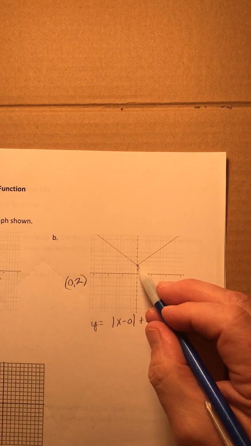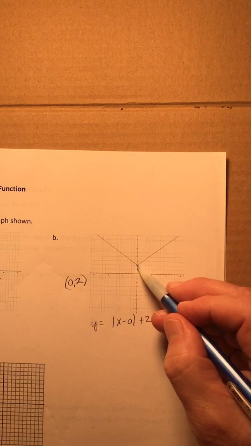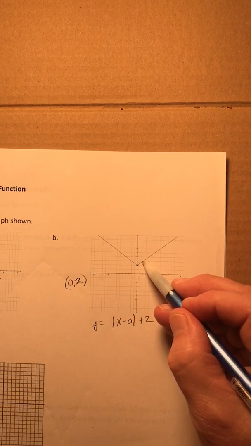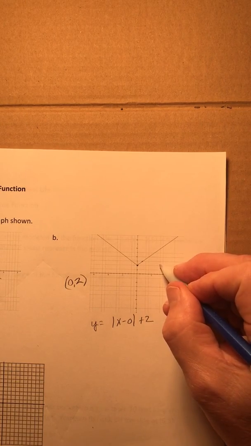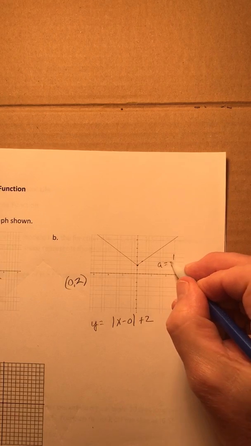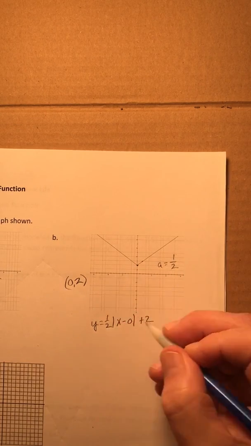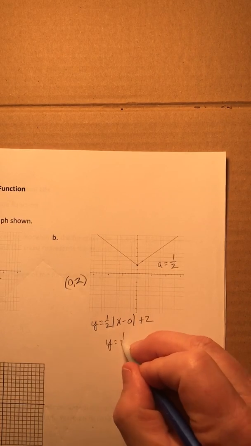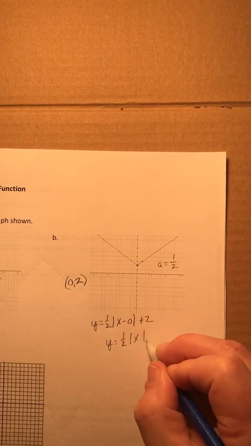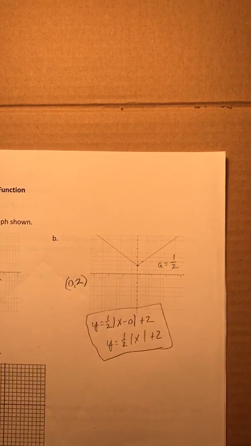And I think it looks like we're going up 1 over 2. That's what it looks like, up 1 over 2. So it looks like our a is 1/2. And so there's our equation. Or again, we can just write it like this. Again, I'll take either one of those two equations.